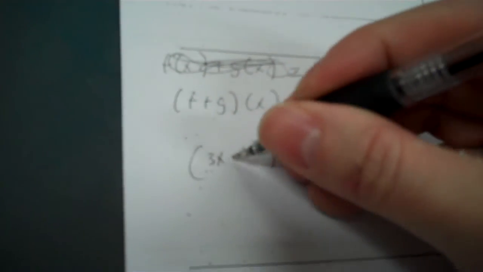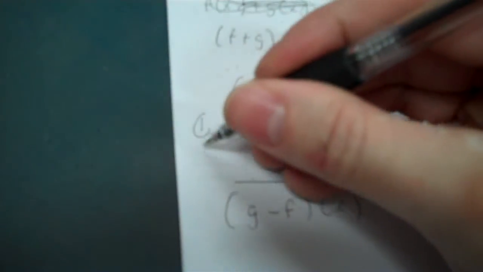So f plus g of x, so I've got f plus g. I didn't give you much workspace on this one, Chief. f is 3x minus 2, g is 9x plus 1. So we don't have to do number 1. You won't have to do number 1 on any of these. Number 2, you don't do because there's nothing to multiply.